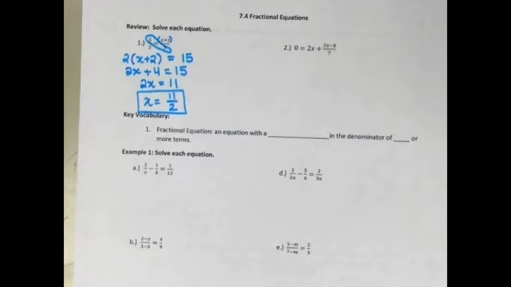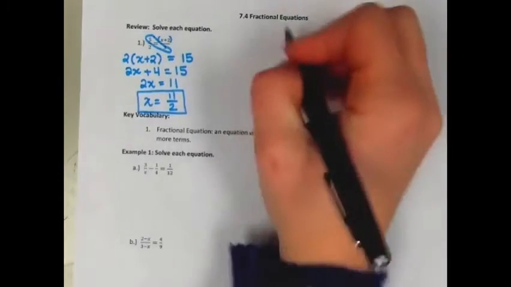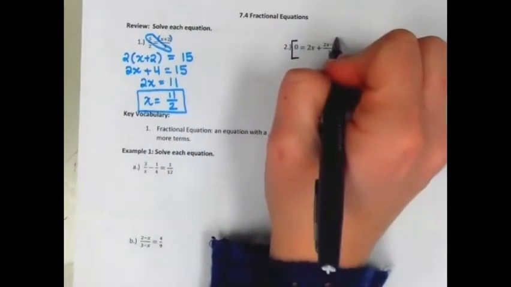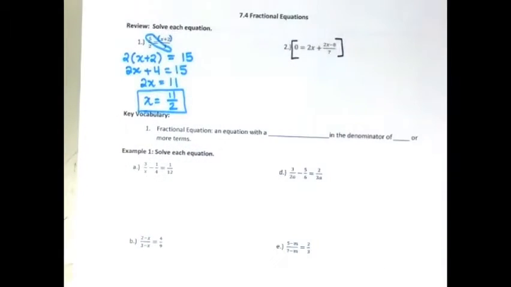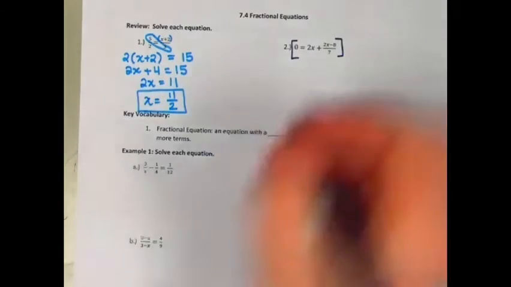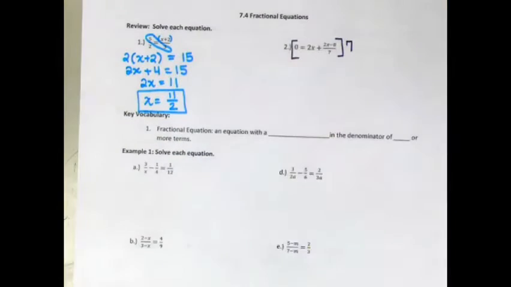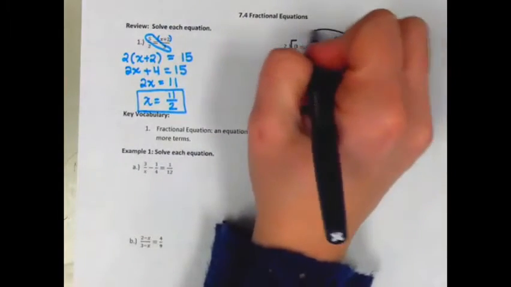Number 2. Do you guys like these big fractions in equations? No. So how could I get rid of the fraction? Sam? Right, I'm going to multiply everything by its common denominator. And in this case, there's only one denominator, right? So I'm going to multiply by 7. So I'm going to multiply every little thing by 7. So you can write it like this, where you distribute it to everything.